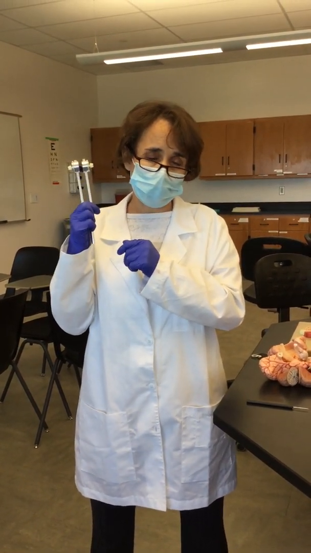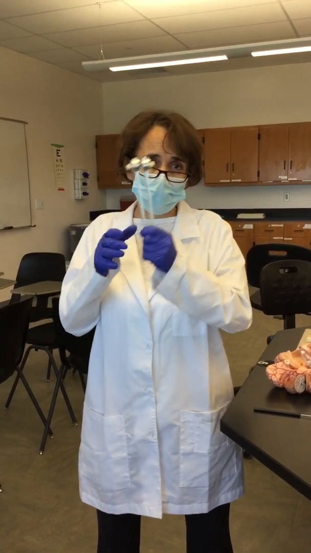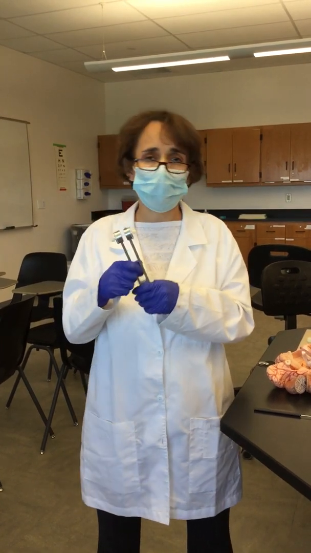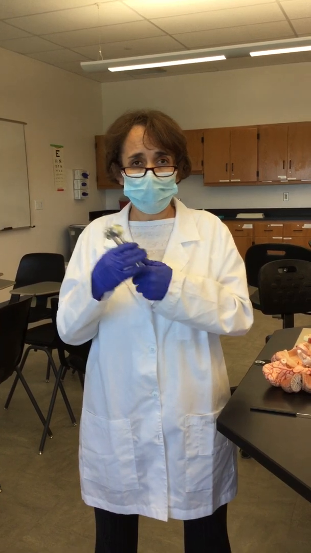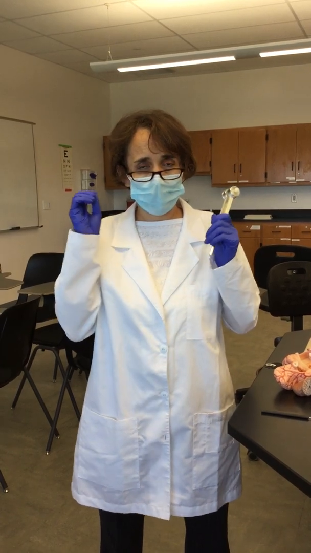If the person can hear the sound longer when you put the tuning fork outside the ear than when you put it on the mastoid process, that means the person's problem will be in the cochlea, not in the middle ear or the external ear. And that's how you test for the cochlear portion of the vestibulocochlear nerve.